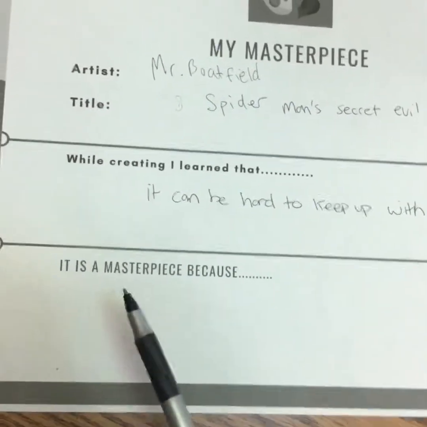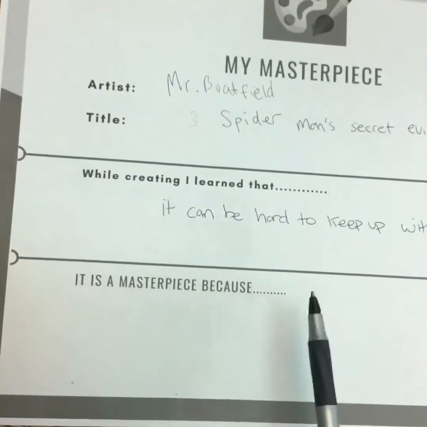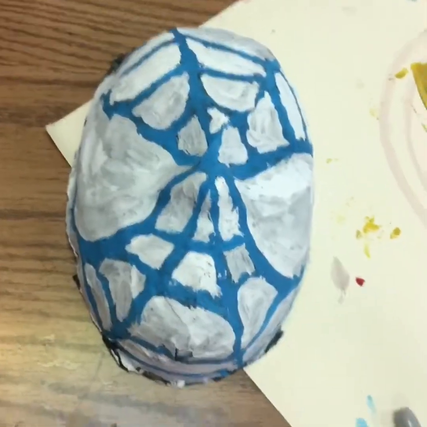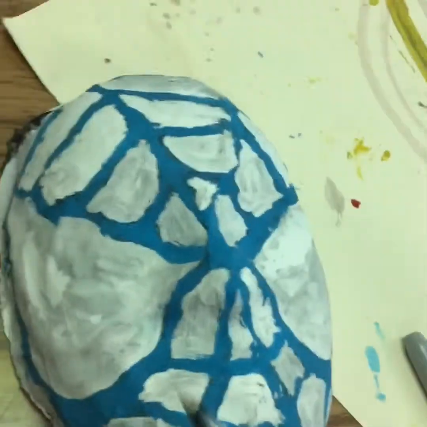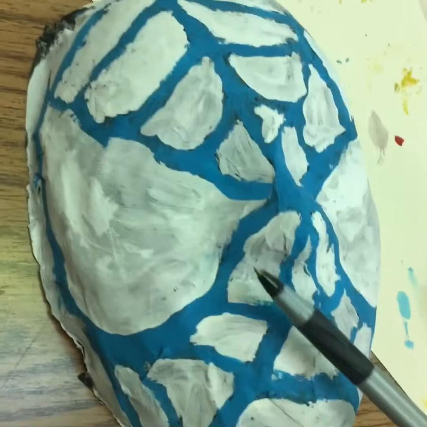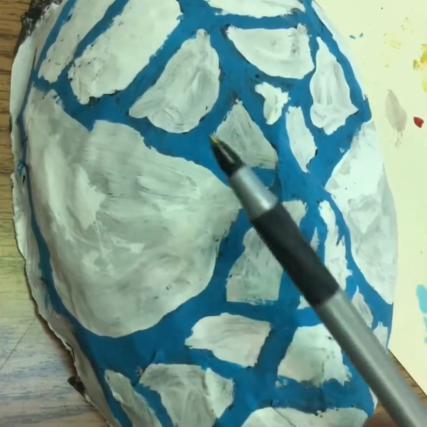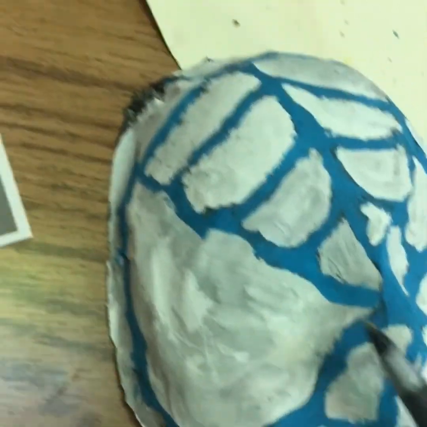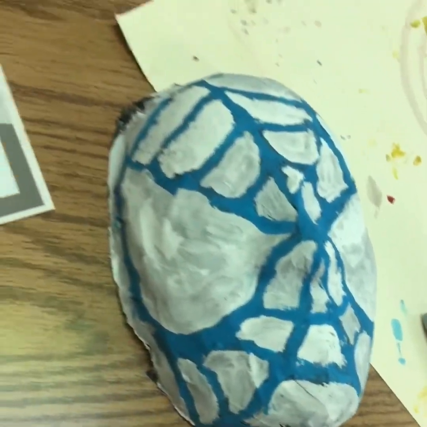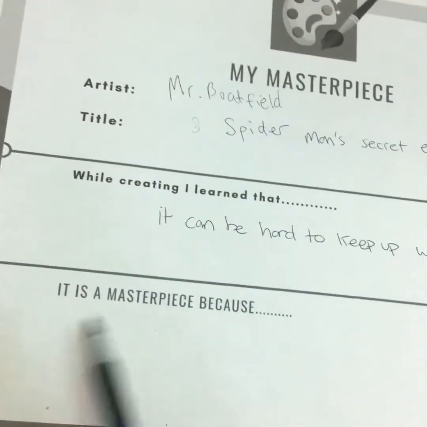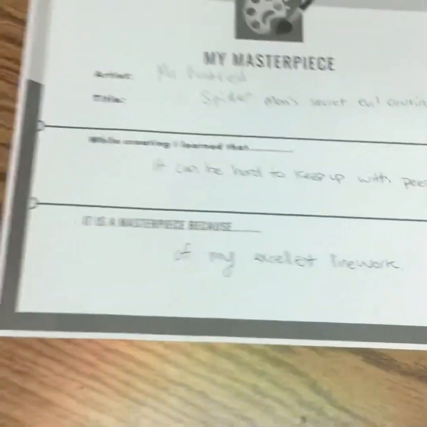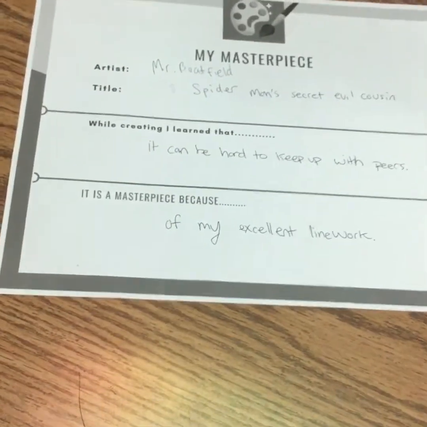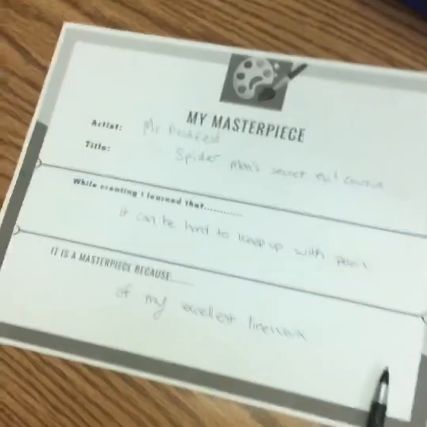This next question is, it is a masterpiece because, and you're gonna find one thing that you're proud of. I'm gonna pretend this is my mask and find something I'm proud of. So on this one, I really like the line work. I can tell that the artist did some lines, but then went back and made sure that many of them were the same size and that they were crisp. So I'm gonna say it is a masterpiece because, and I'm gonna pretend it's mine and say, of my excellent line work. Once you're done with this, then you can move on to the iPads.